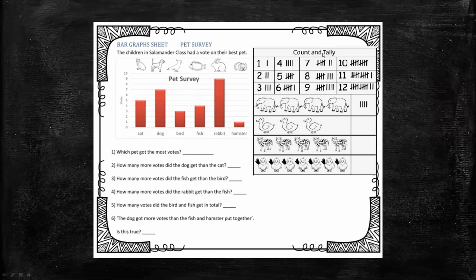Here is a count and tally chart. You can see that these are your tally marks. You should know them by now, very easy stuff. So 3 ducks, you draw 3 tallies. 5 cows, you draw 5 tallies right here. You'll draw that number. And right here, let's try and do the first question together.